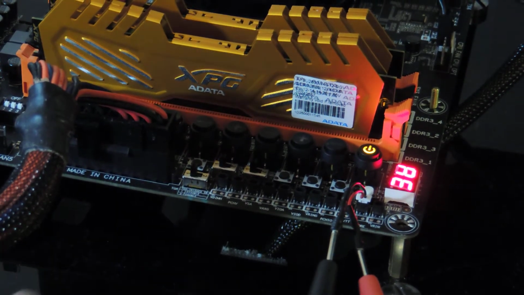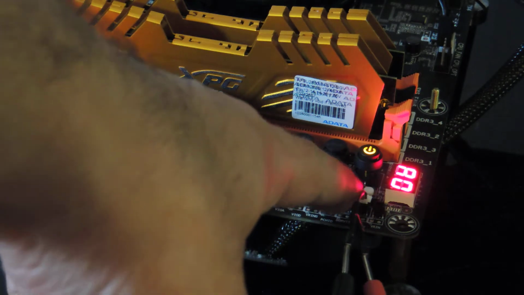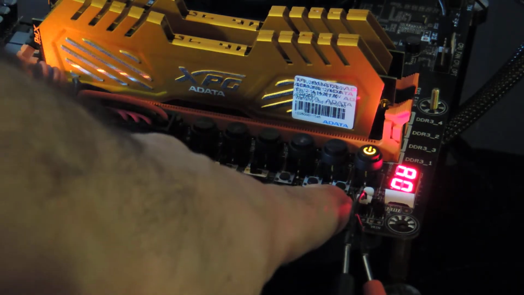I have a bunch of buttons over here. I'll go over them in their order. Reset button, right next to that little white button that's reset, is a few black buttons.